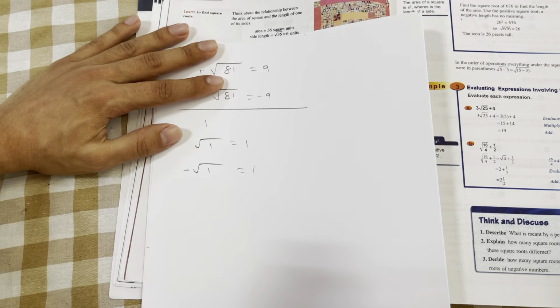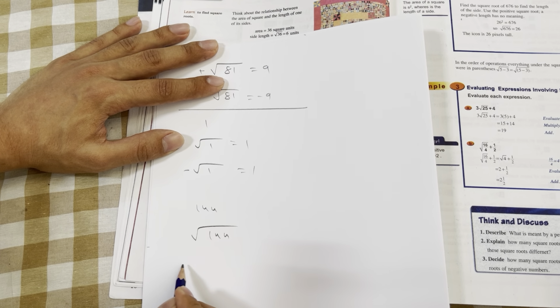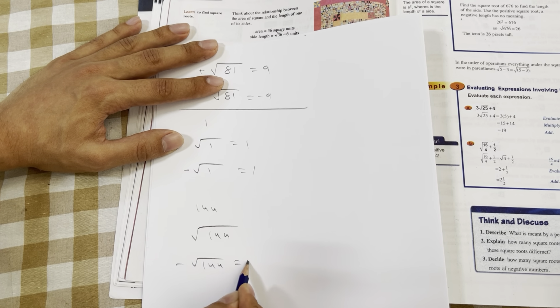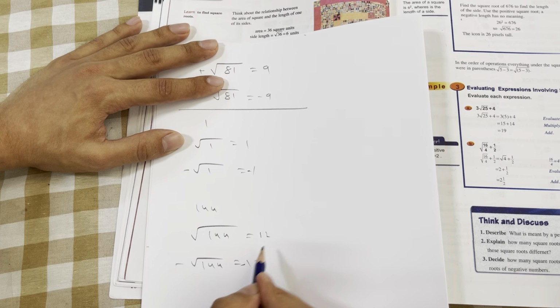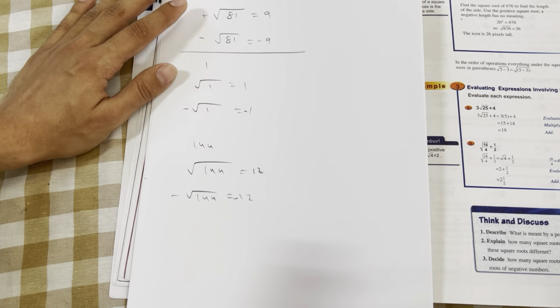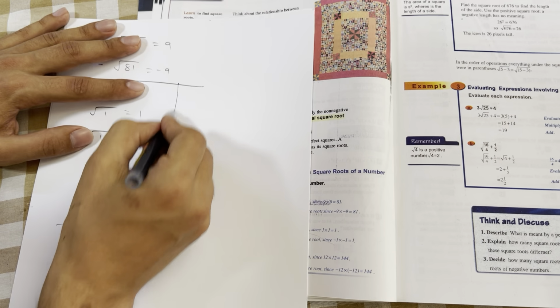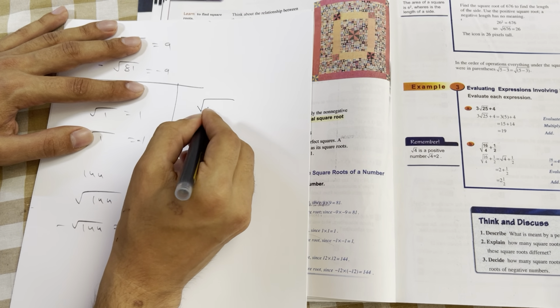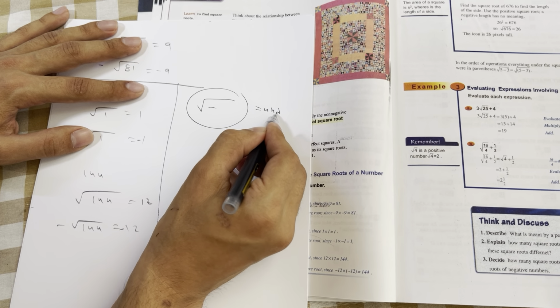What about 144? One time is positive, one time is negative. It's 12, and negative, it is 12. Okay? So this is like that. And be careful: when we have a negative inside the square root, this is undefined. Be careful.